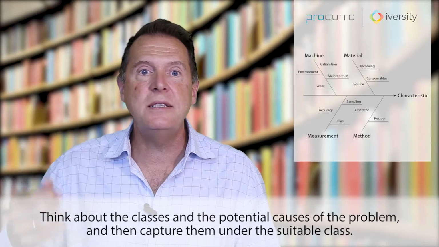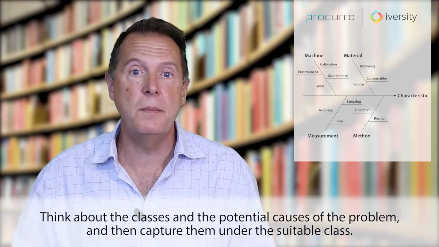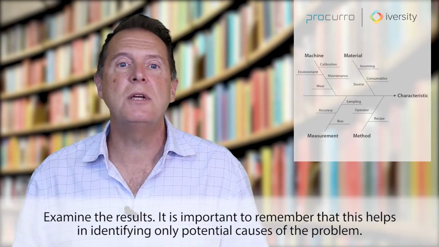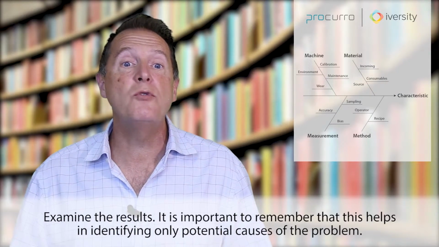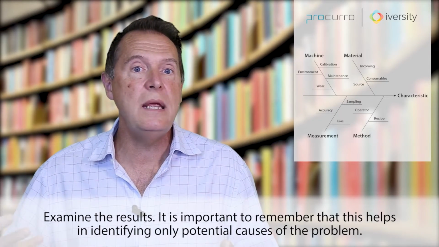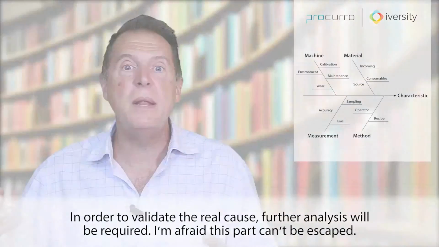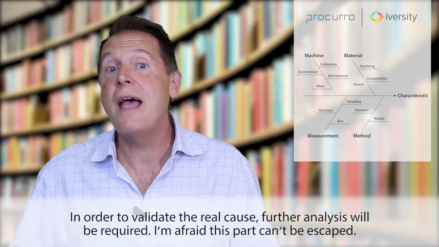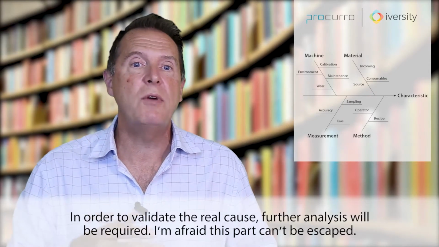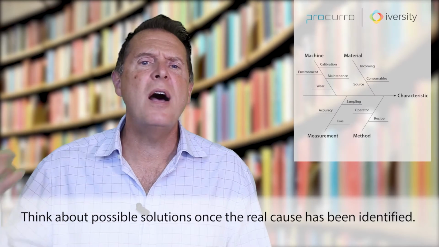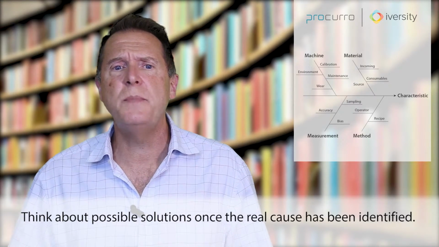Think about the classes and the potential causes of the problem, and then capture them under the suitable class. Examine the results. It is important to remember that this helps in identifying not only potential causes of the problem, but also is used to validate the real cause. Further analysis will probably be required after that regardless. I'm afraid this part can't be escaped. Think about possible solutions once the real cause has been identified.